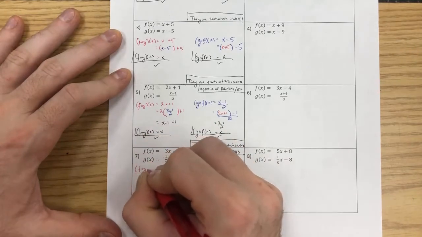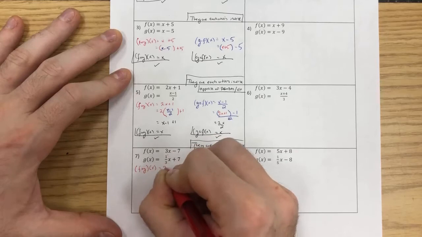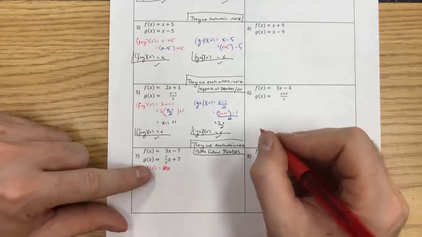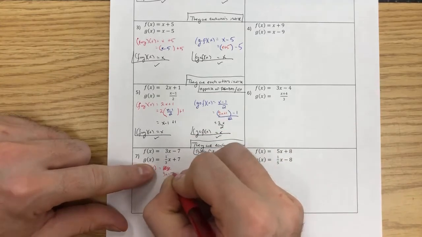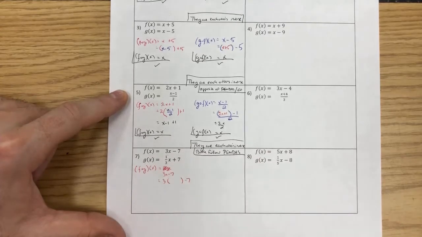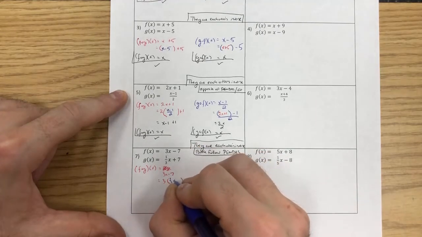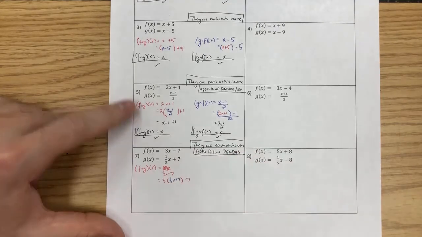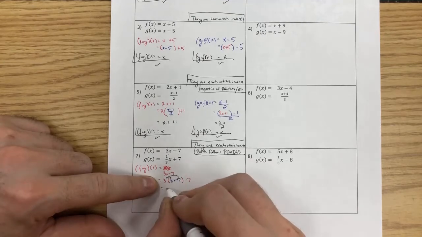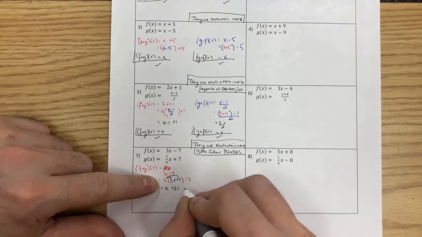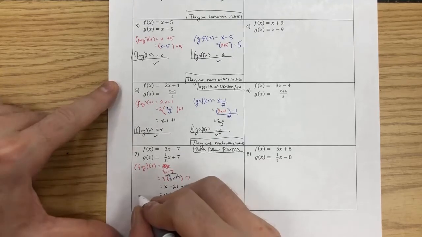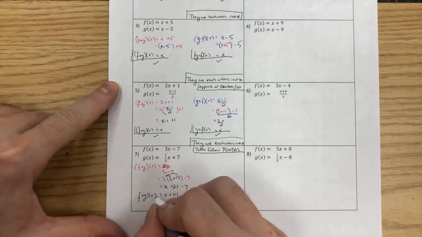So f of g of x is equal to 2x. Nope, I'm looking at the one right above it. That's going to be equal to 3x minus 7. I'm going to go ahead and leave a big space right here and say that is 1/3 x plus 7 and see what we get. Well, we have to distribute that 3, so that's going to leave me with an x plus 21, which is an x plus 14. So f of g of x does not work.